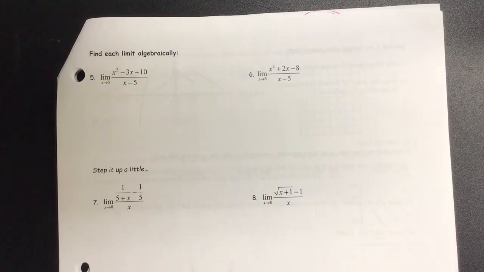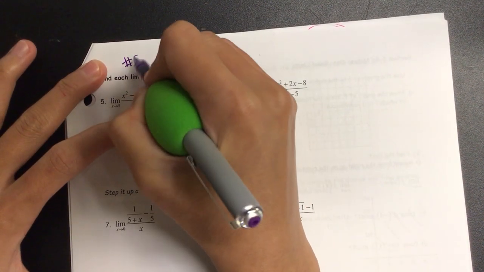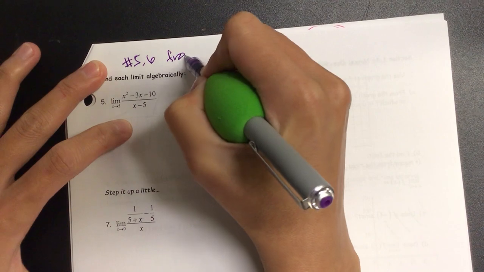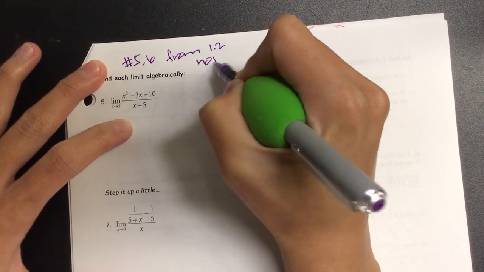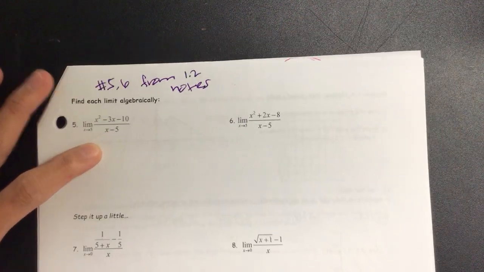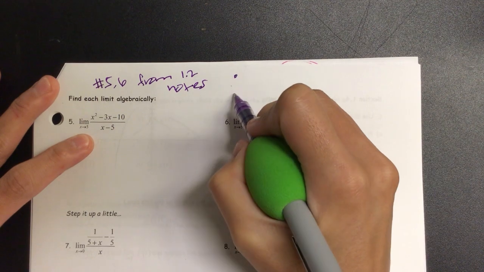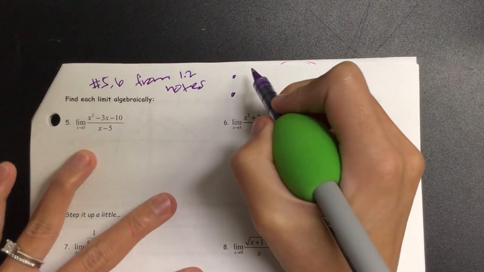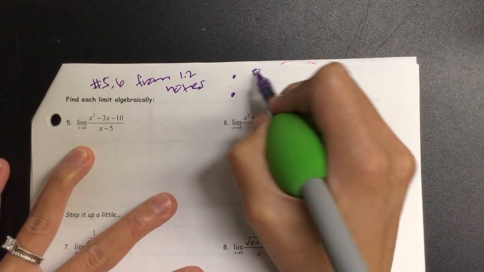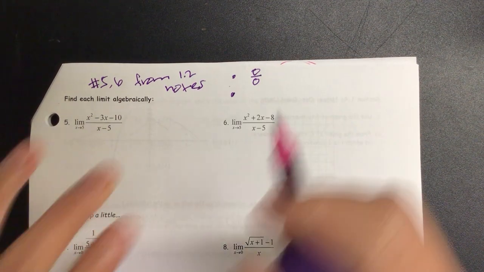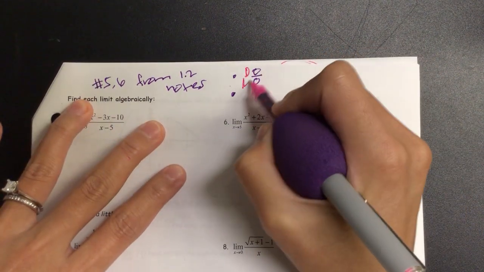Okay, let's go to number 5. Number 5 and 6 is from 1.2 notes. So I'm going to do a recap in case you forgot. Give me 2 bullet points. When you plug something in and you get 0 over 0, what do we do? Factor, we do more.